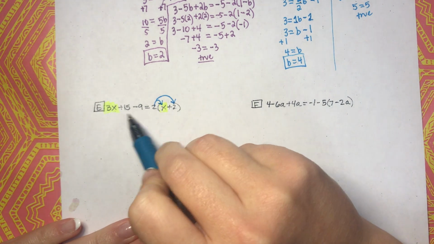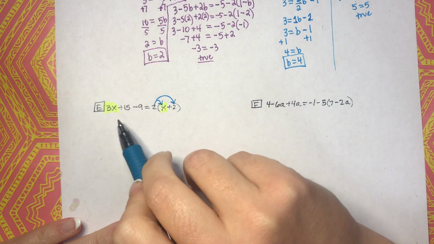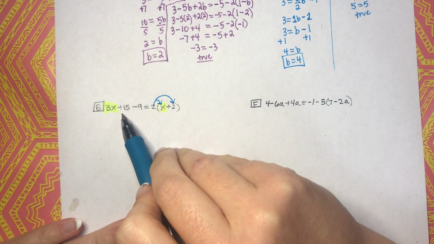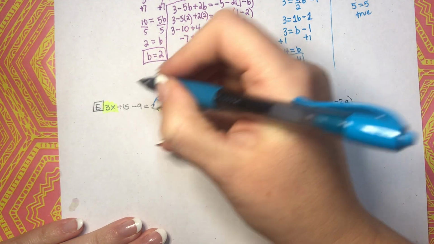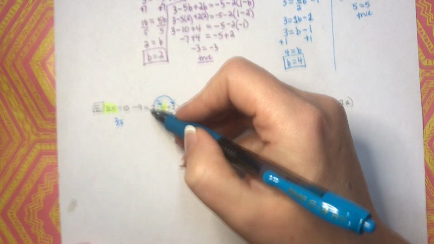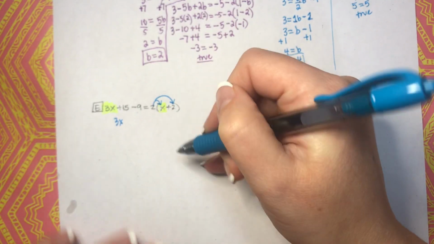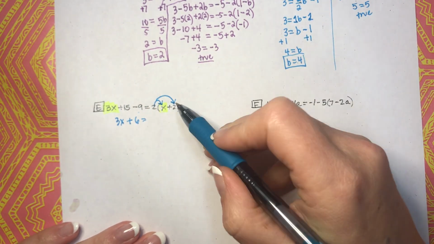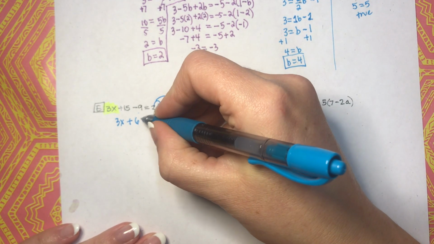Let's start with this side and simplify. Rewrite the 3x. 15 minus 9 is positive 6. Equals, and it's time to distribute.